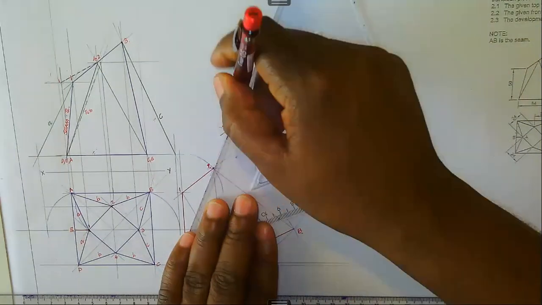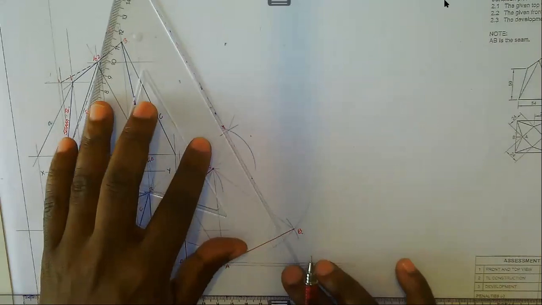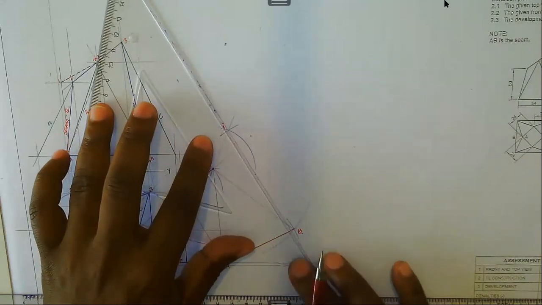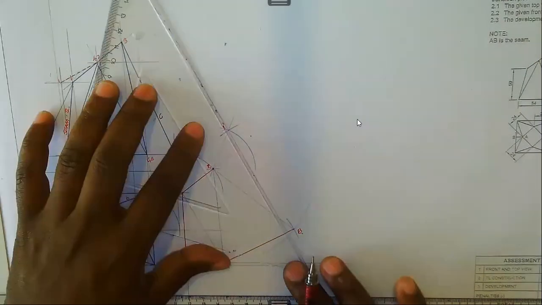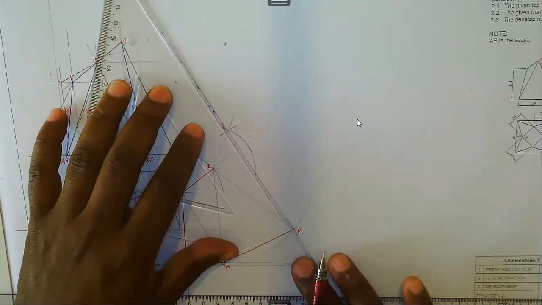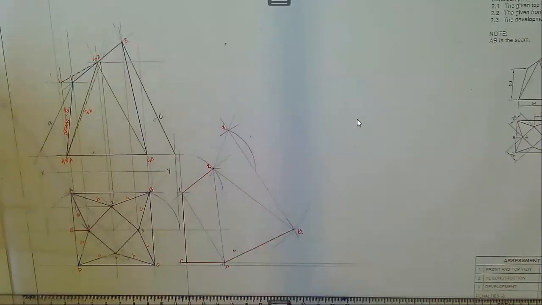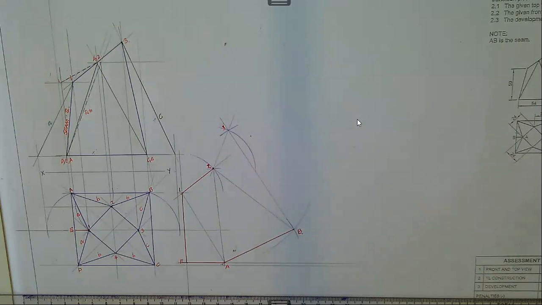Like that. Then you also connect this to there, faintly, but still showing the triangles that are required.